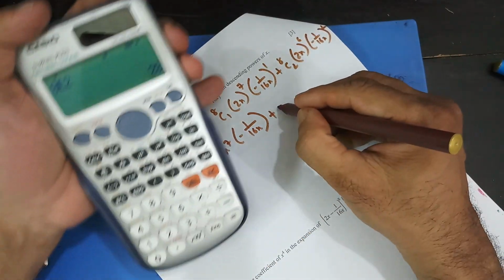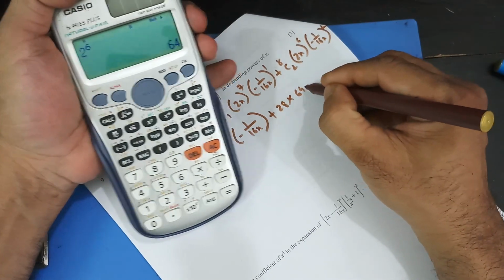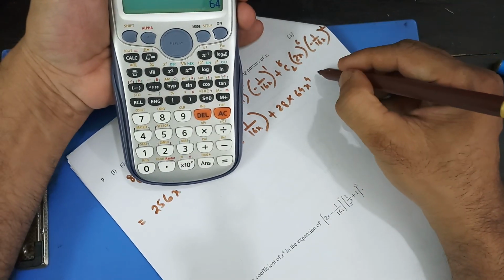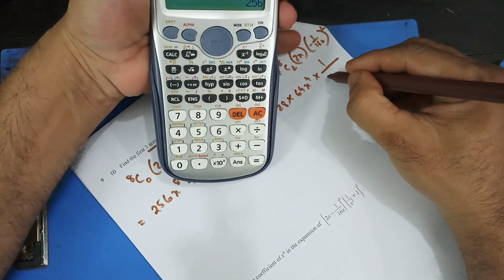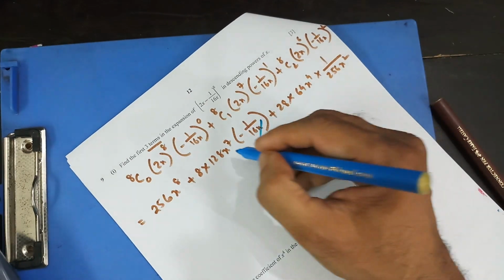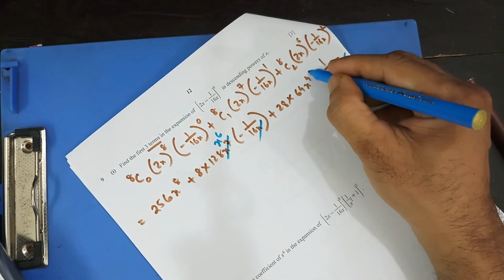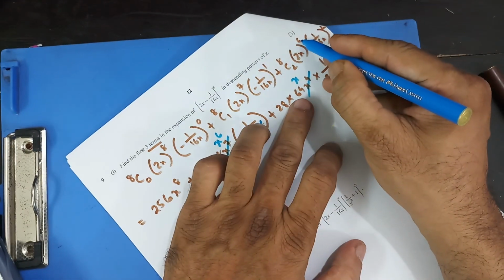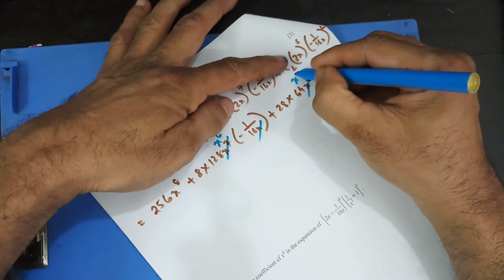8C2 is going to give me 28, times 2 to the power 6, which is 64, x to the power 4, and this minus becomes plus, then 1 by 16 squared becomes 256, x squared. Now a few things: this x and this x to the power 7 makes x to the power 6. This x squared, this x to the power 4 makes x to the power 4, sorry, this one was 6, this one was 6, so this is going to be x to the power 4.